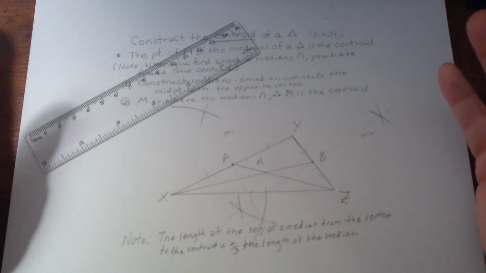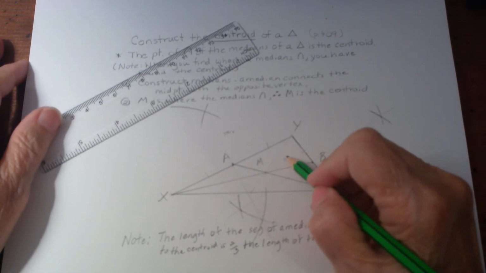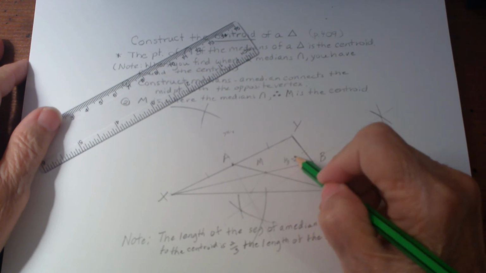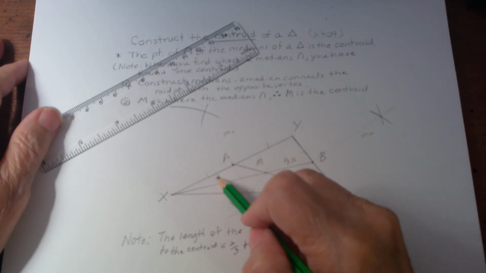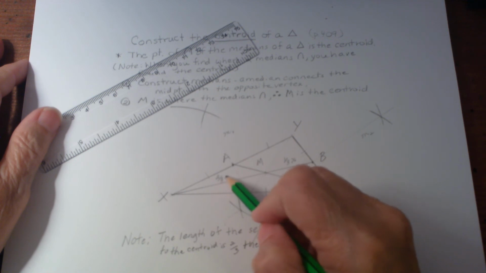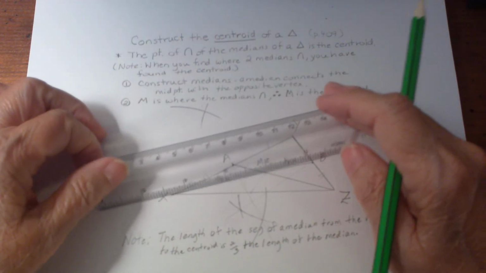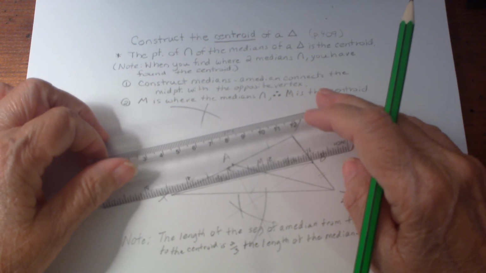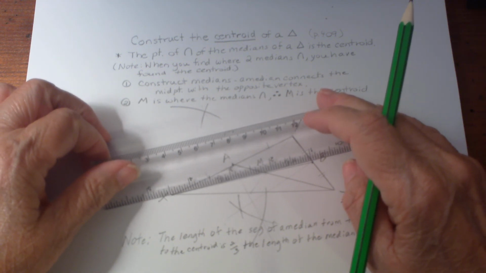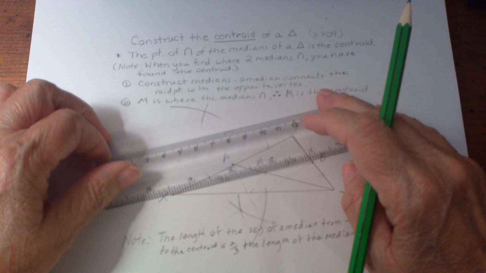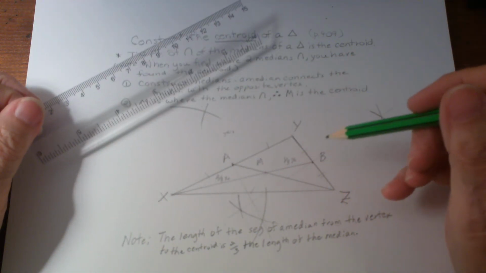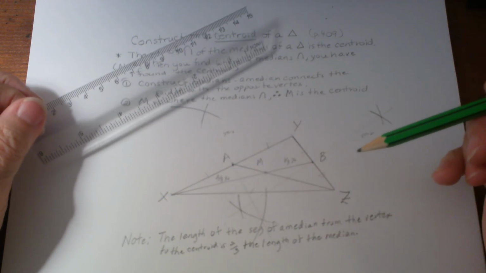If we were using some algebra, I could call this 1/3 of X and this would be 2/3 of X. Now we don't know what X is. X could be inches. In this case, X would be 3.5 inches: 1/3 of 3.5 inches, 2/3 of 3.5 inches.